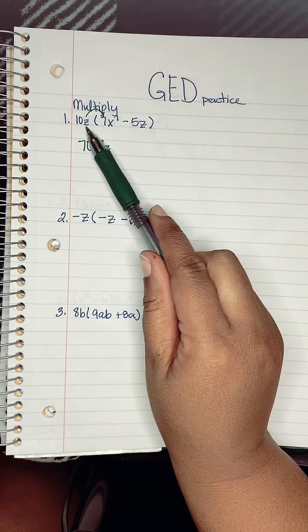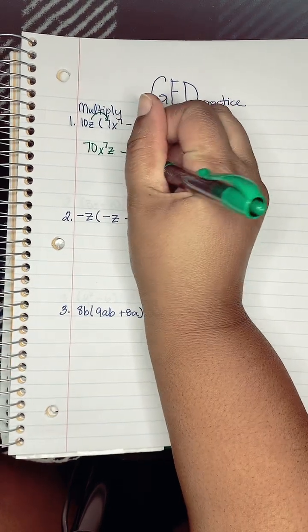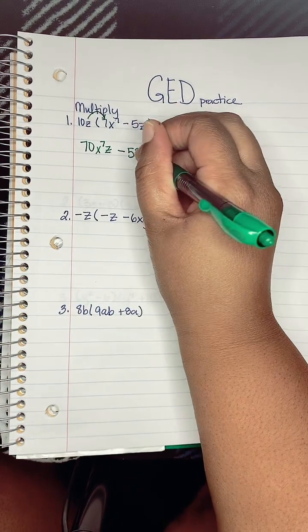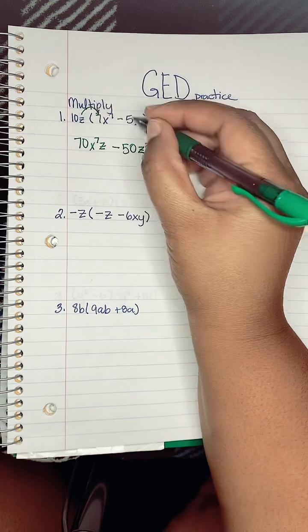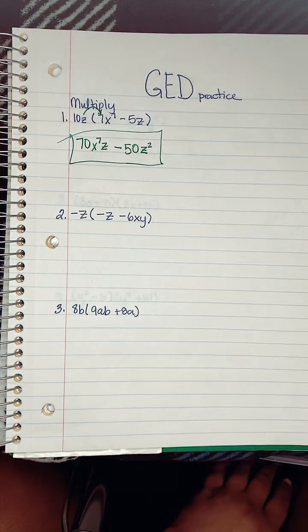Yes. So now we have 10 times a negative 5. So we have negative 50, z times z. How many z's do we have? We have z to the 2nd. We have 2 of them. So we get z to the 2nd. And that is our beautiful answer.